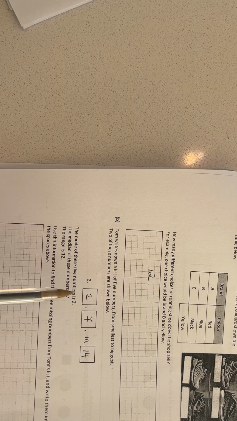So is the mode 2? Yes. Is the median 7? Yes. And is the range 12? Yes.